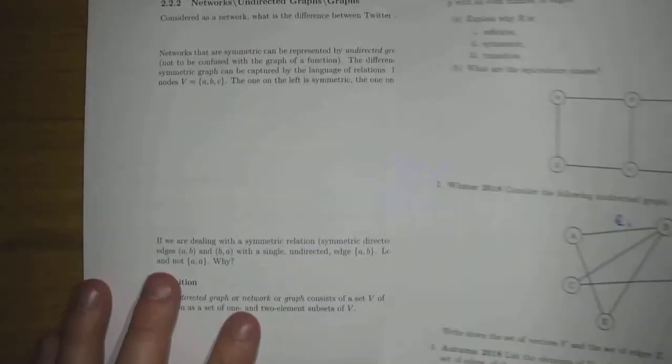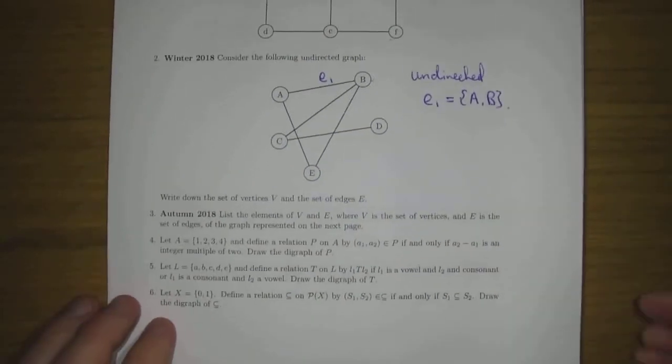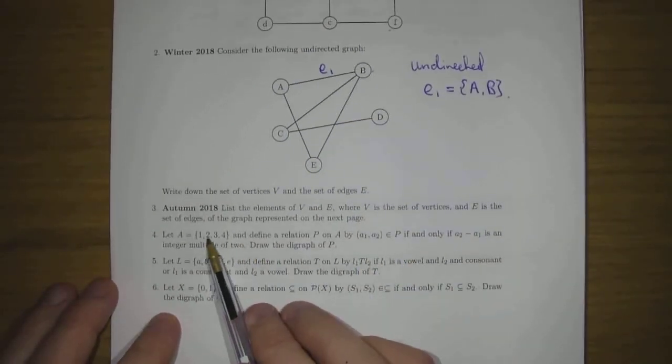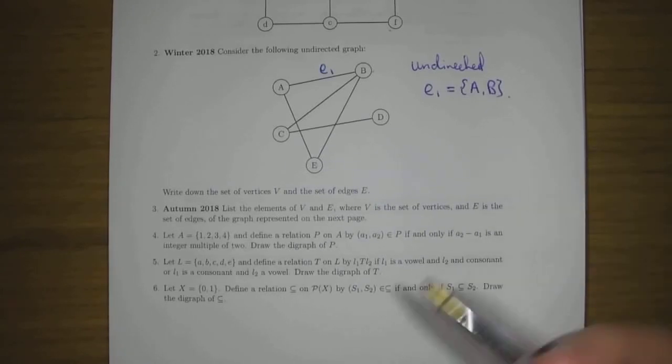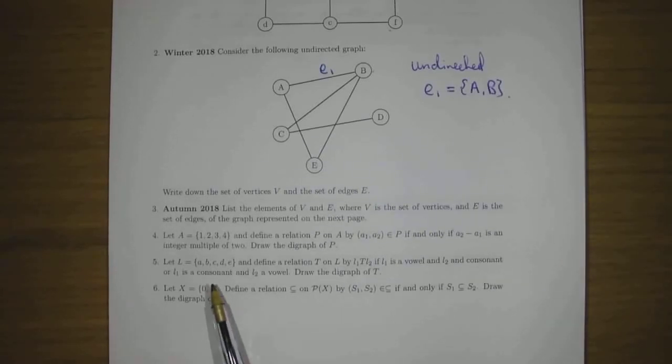So have we got a graph on the next page? Yeah, this to be an E. This one, okay, you're going to form a relation and draw the digraph. In this one, similar story, and this one's probably a harder example.